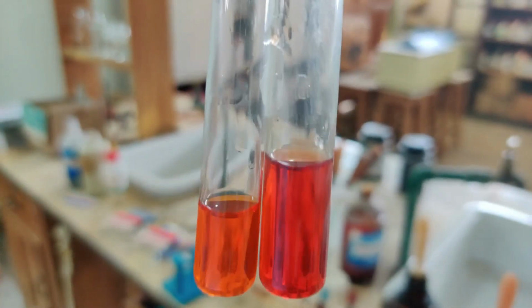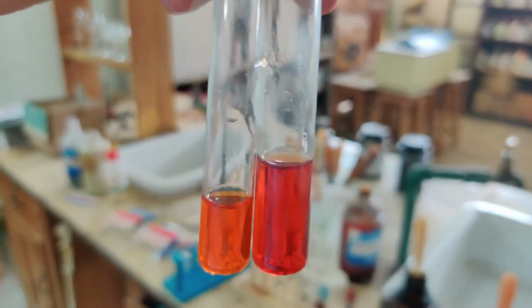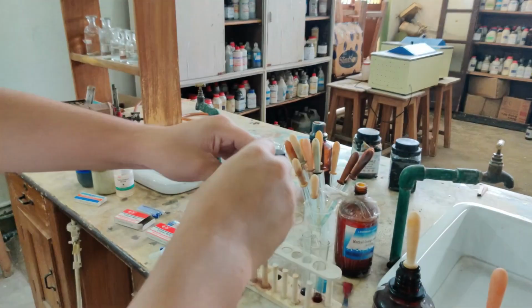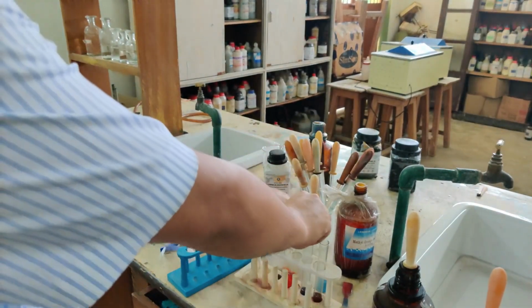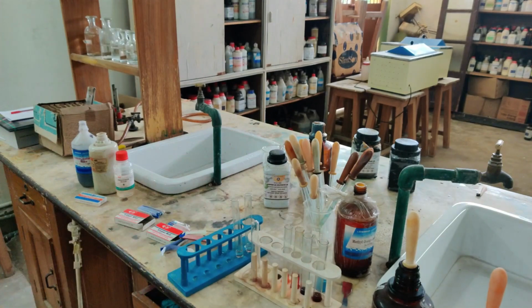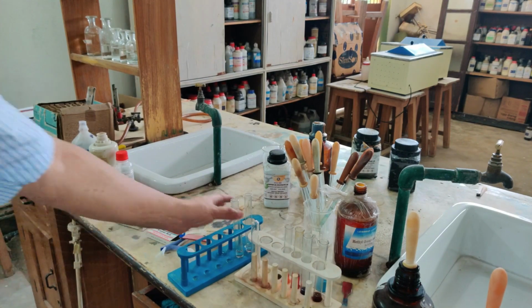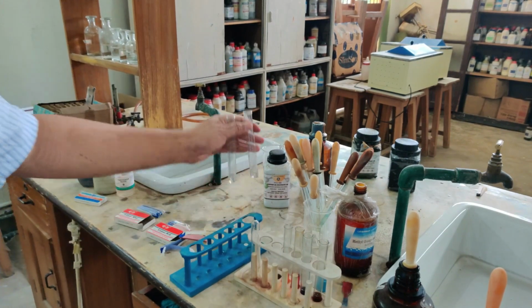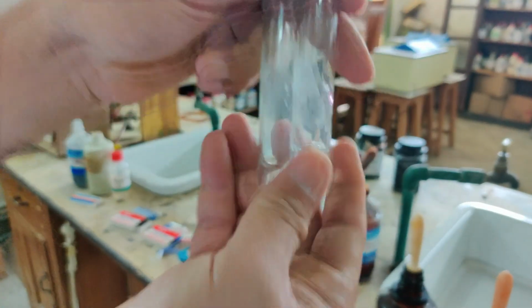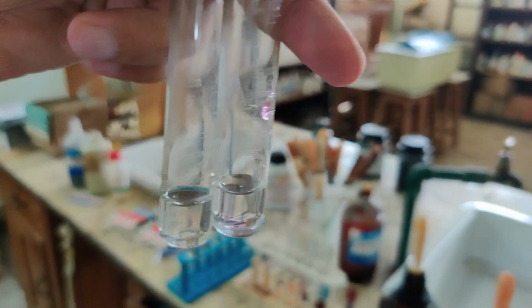One I had tested with acid, and the other one is what I had tested with base. So one will turn yellow and the other one will turn pink. So that was methyl orange. Now let me take these two test tubes. Both these test tubes contain phenolphthalein. Now you can see phenolphthalein is colorless, it looks like water.